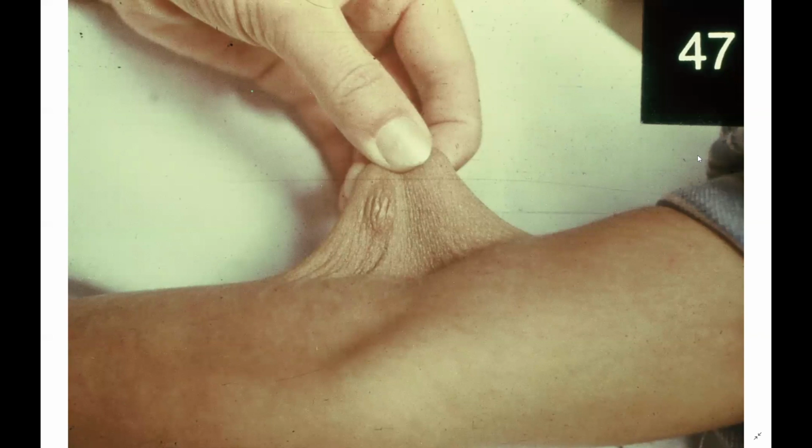Now here's another cause of severe joint disease: ligamentous laxity. This is a person with Ehlers-Danlos syndrome, which is a defect in elastin. There's 7 different types. Most of them produce joint disease.